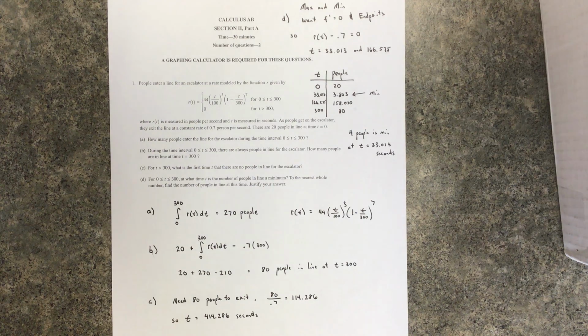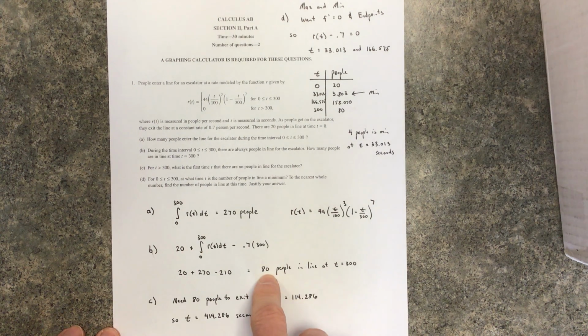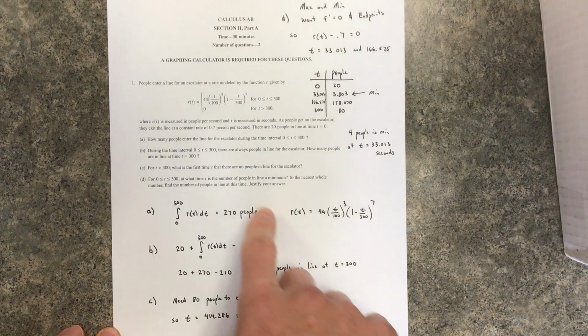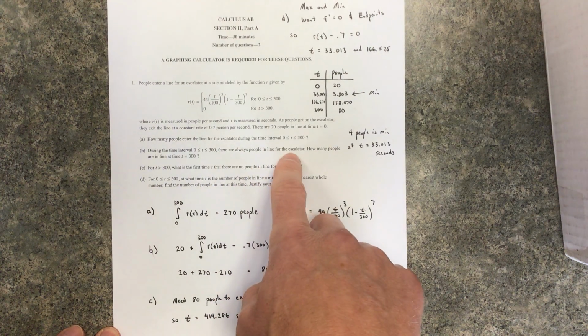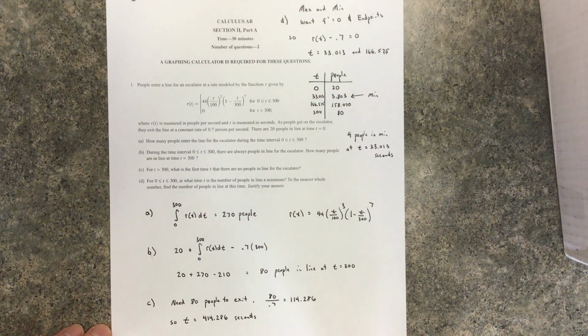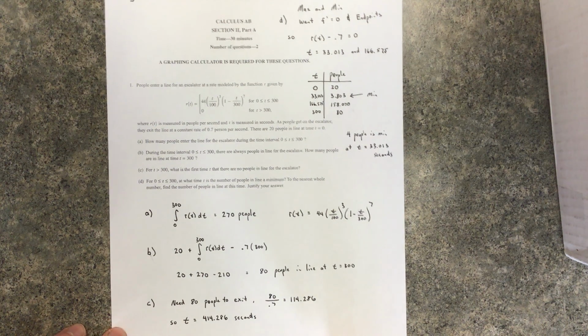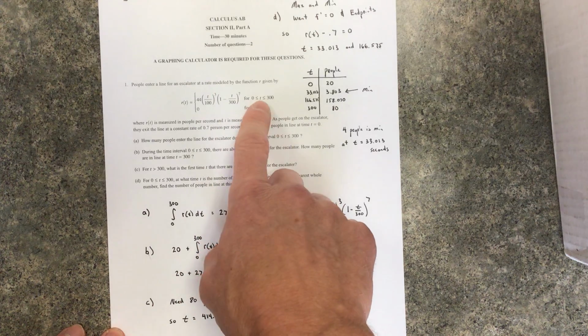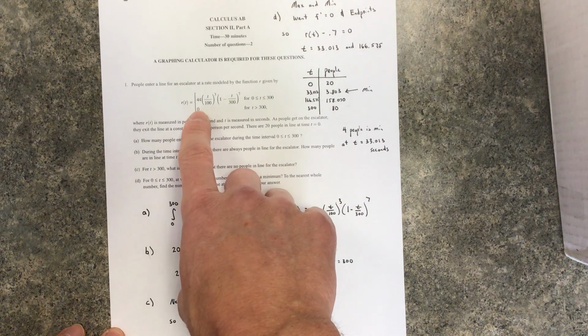Part C. What is the first time t there are no people in line for the escalator? Well, we already know part B says there are 80 people in line at 300, and it said there are always people in line for the first 300 seconds, so we don't have to check any of those. We also know that people stop entering the line at 300 seconds, because at 300 seconds we're at a rate of 0 for entering.